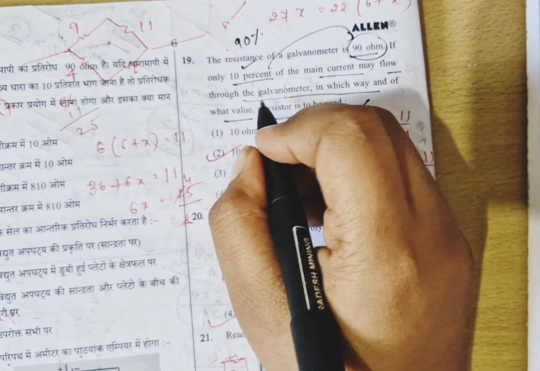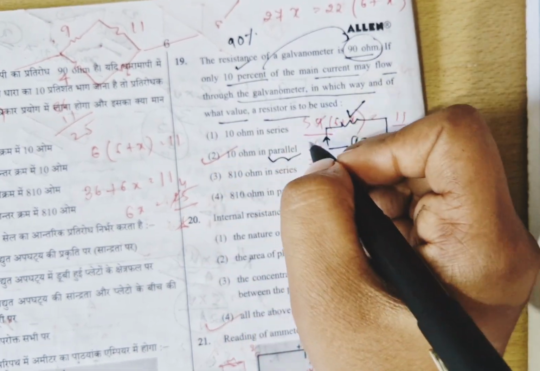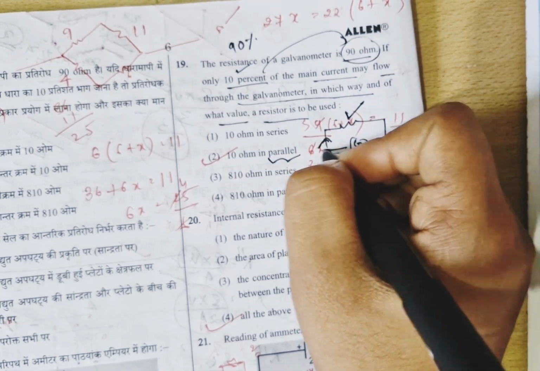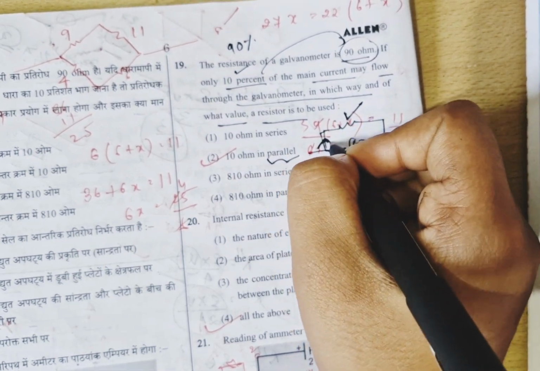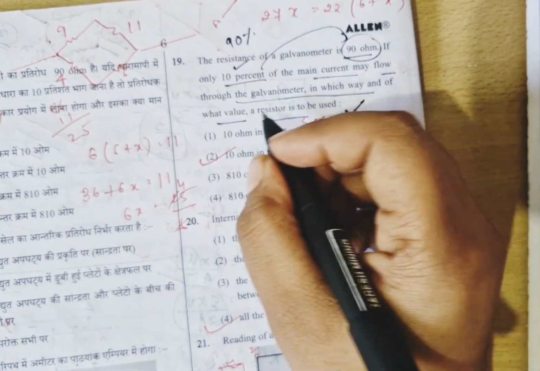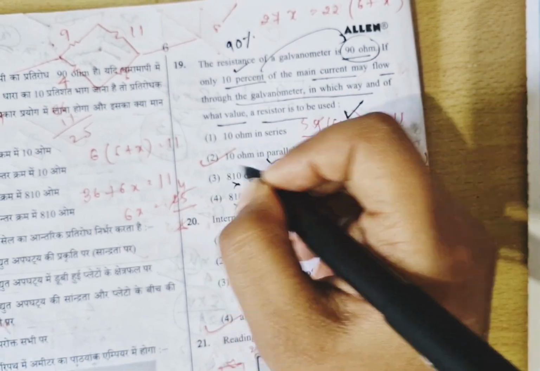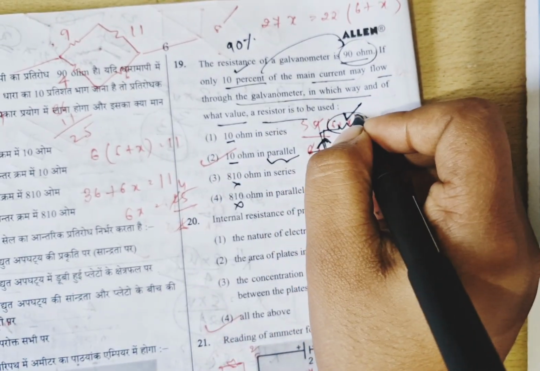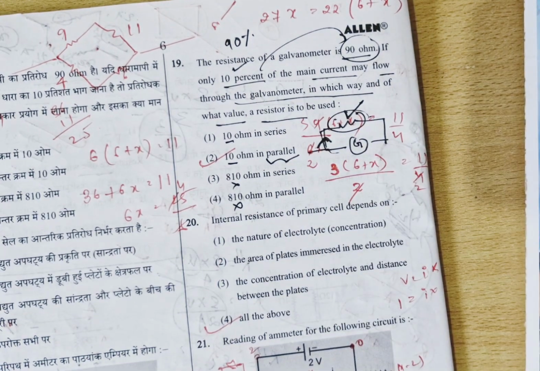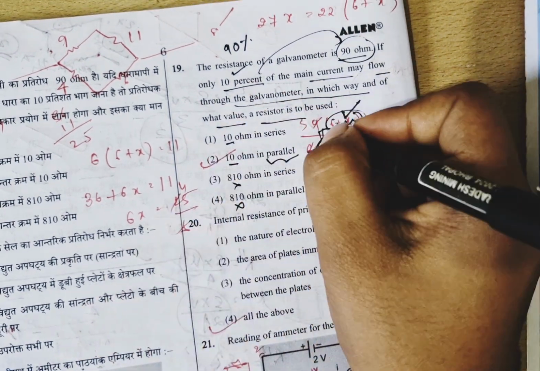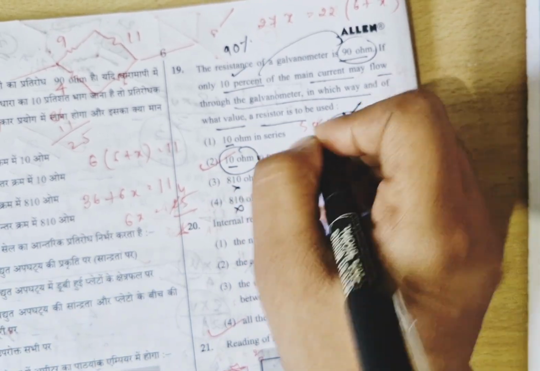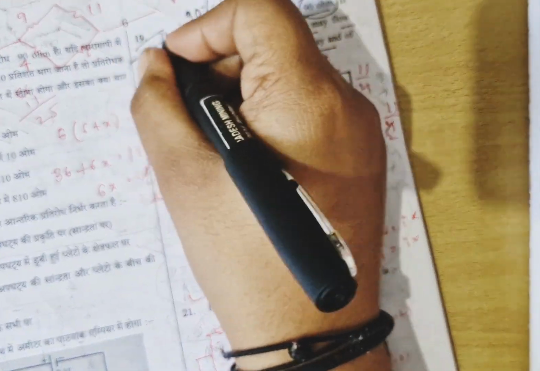So we know that current is inversely proportional to resistance, so the resistance needs to be low so that most of the current flows through this side, because current will flow through the side which has less resistance. So 810 ohm and 810 ohm get cancelled, 10 ohm and 10 ohm remain, and we are connecting it in parallel so that most of the current flows through this. So it will be 10 ohm in parallel and you'll get this correct. This is a trick which you can just apply.